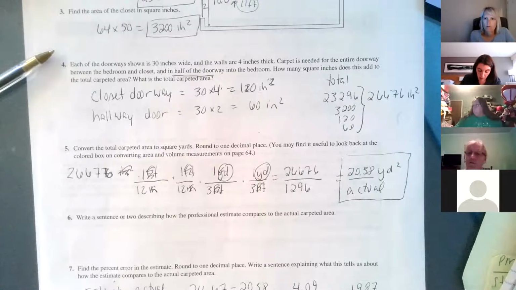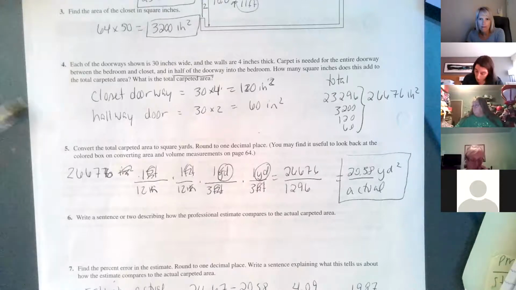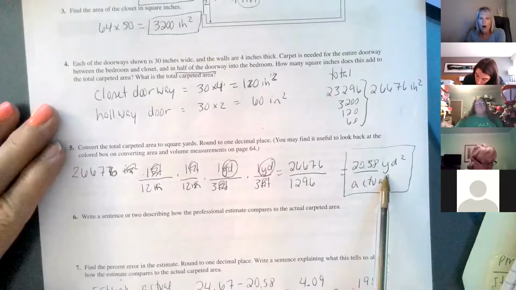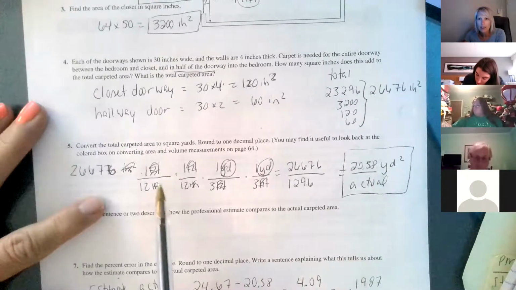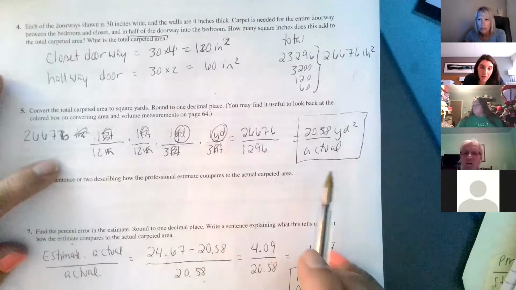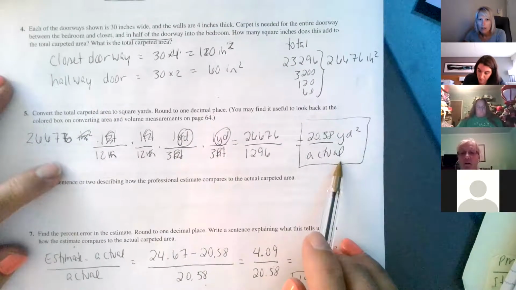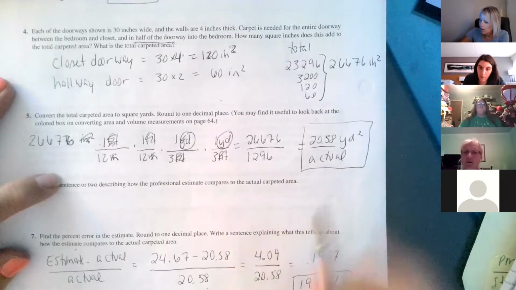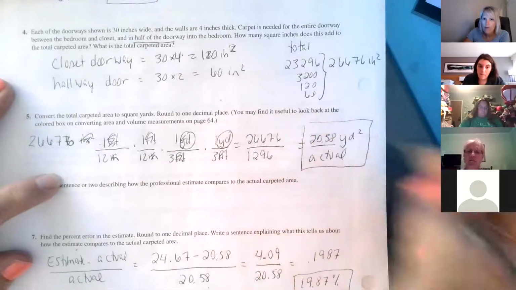What did you say your answer was? Right here, 20.58. Okay, I can't see that side of your paper. Oh, that's right. Oh, sorry. Can you see now? Am I sharing my screen? Yeah, it looks like, because the zero's not closed, it looks like... Oh, right here. Yeah, that's all.